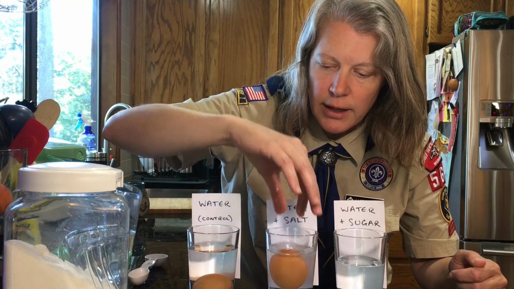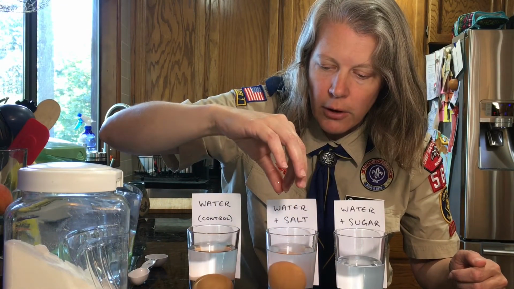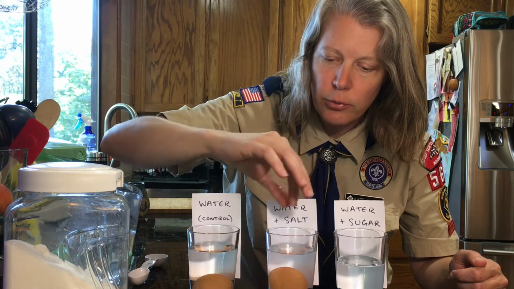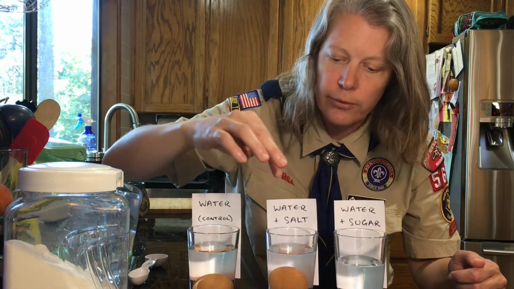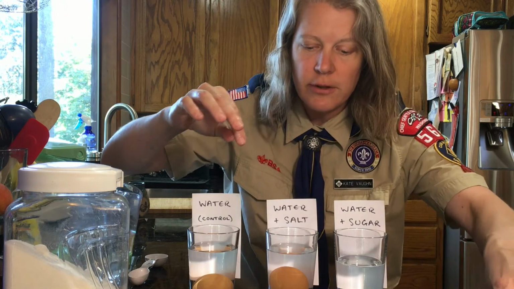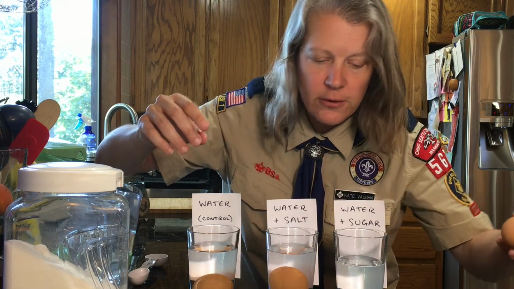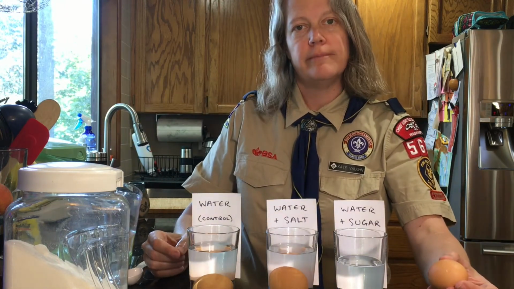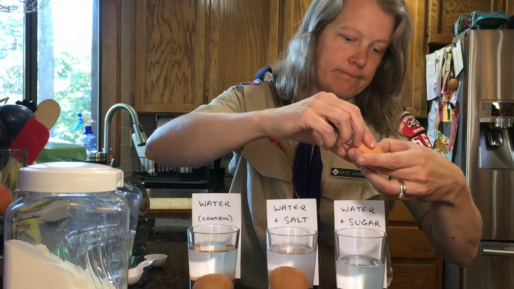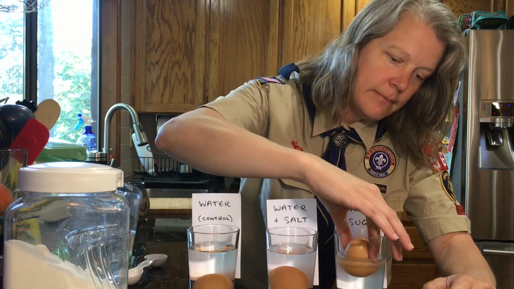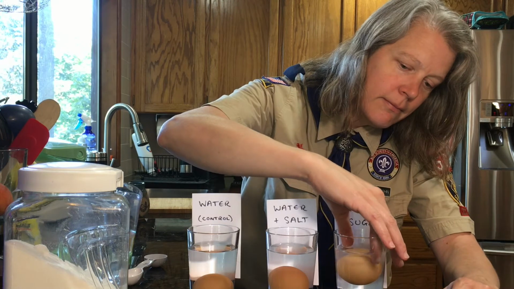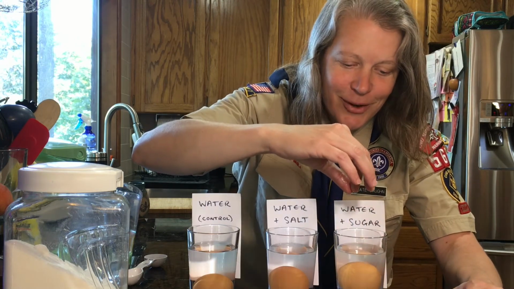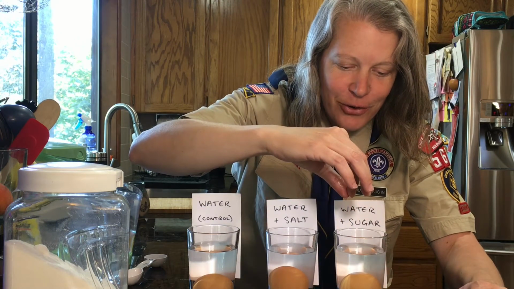If it were just hanging out and, oh, it's almost got neutral buoyancy. Neutral buoyancy is when something doesn't sink or float, but this does sink. It just barely sinks. So knowing that about the salt, what do you suppose is going to happen with the sugar water? Let's find out. Oh, it sank even slower in the sugar water.